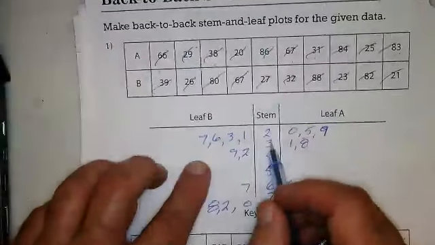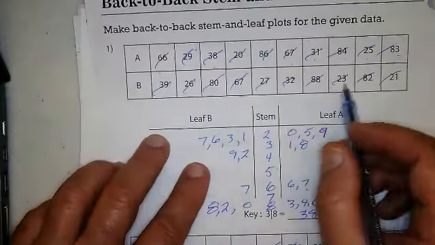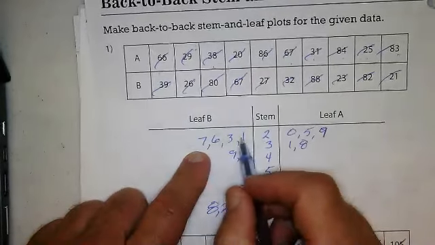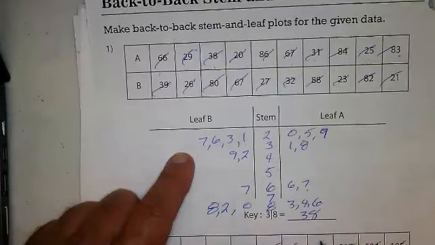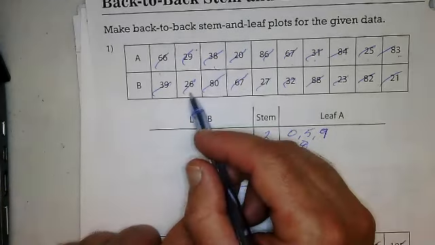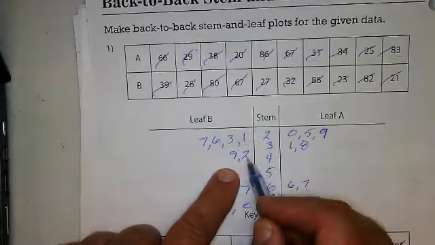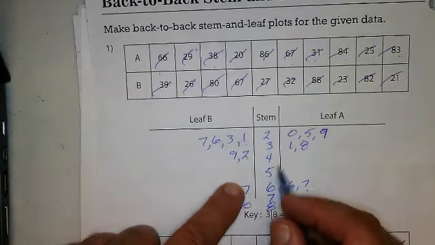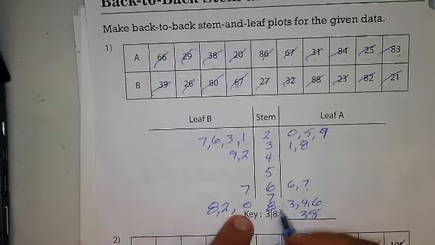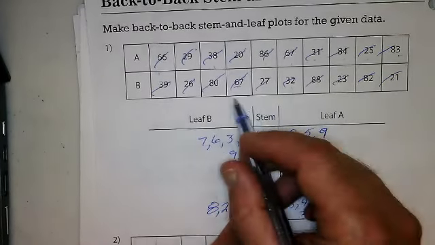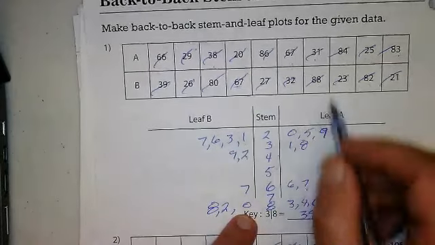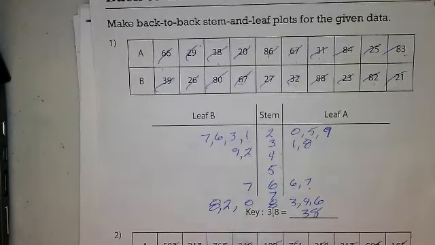But notice here with my 20s on this one, which were 6, 7, 3, and 1, I start next to the stem. This is 21, 23, 26, and 27. Okay. And then here, for my 3s, I have 39 and 32, 2 and 9. No 4s, no 5s. I had a 67, no 70s, and then 80s. The 80s had 80, 82, and 88. So 0, 2, and 8. Put my commas in between there.